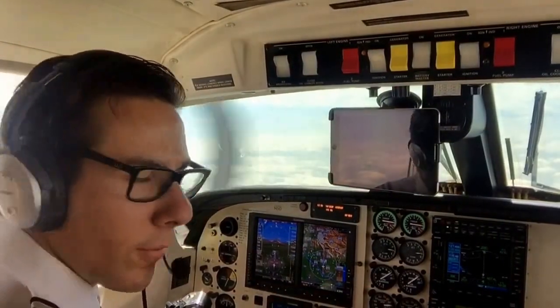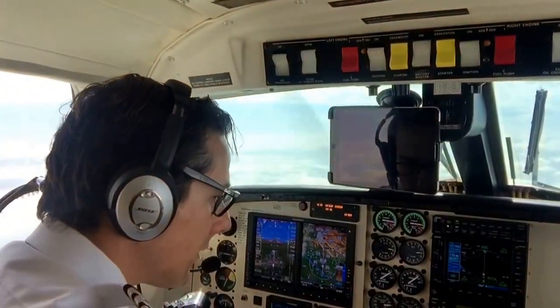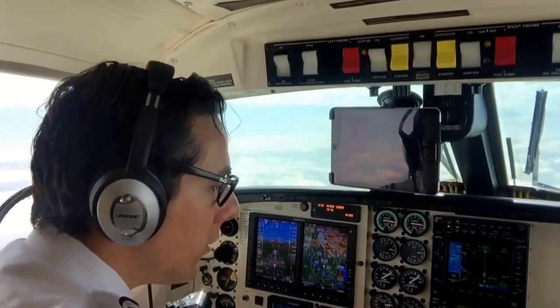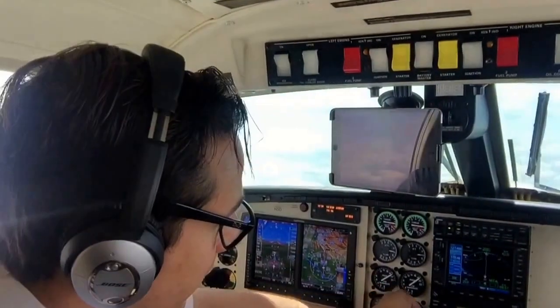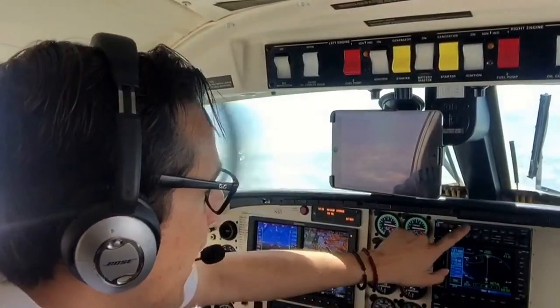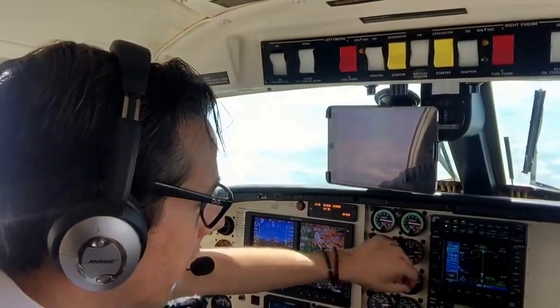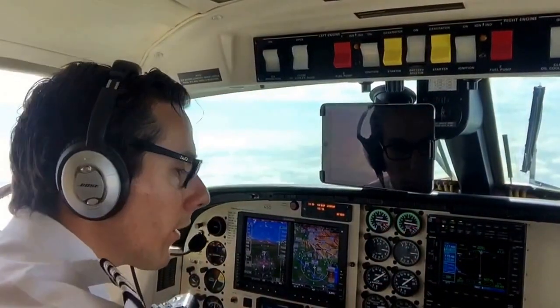And first of all, we want to hear the ATIS, which is 127.55. If you have two radios, you can set up that on the radio number 2, and just hear that without switching the radio number 1, which is the primary. Okay, so we're gonna hear the ATIS.